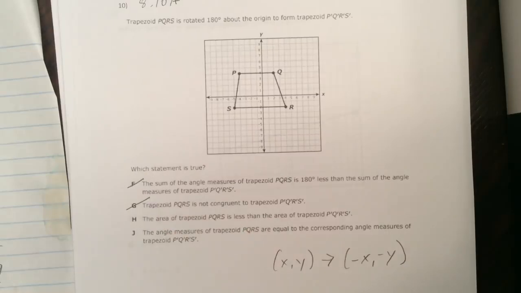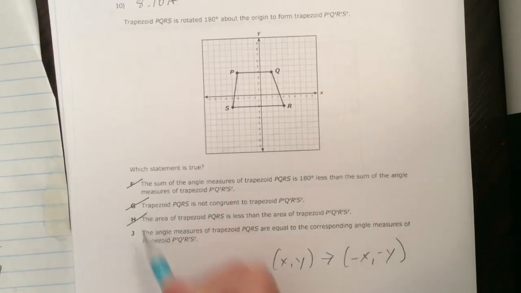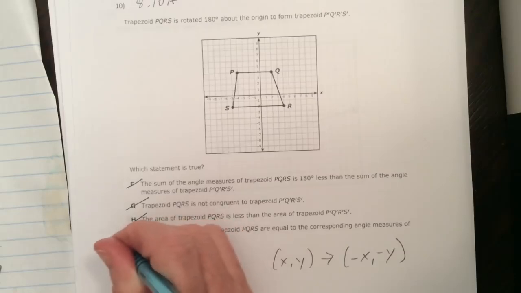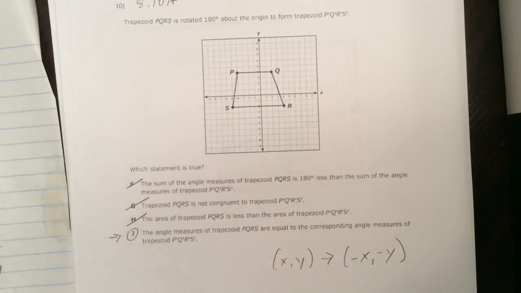That's not it. The area of trapezoid PQRS is less than the area of trapezoid PQRS prime. That's not it either because it's going to be the same. It's not going to get smaller like a dilation. The angle measures of trapezoid PQRS are equal to the corresponding angle measures of trapezoid PQRS prime. There's your answer. Yes, they're going to be the same. This figure is going to be the same. It is just rotating.